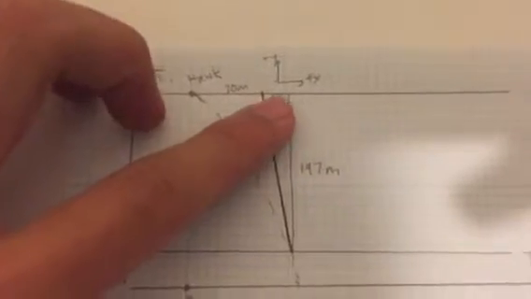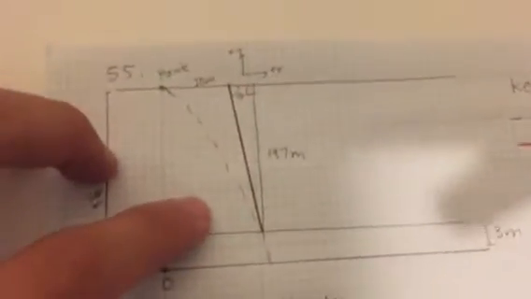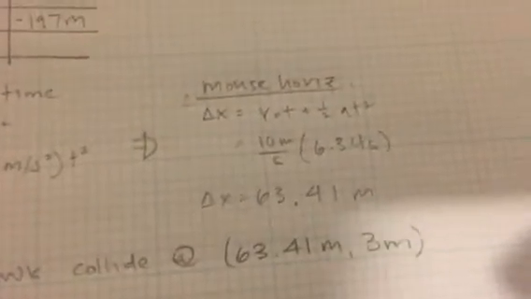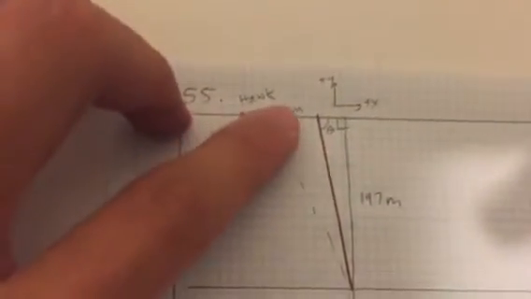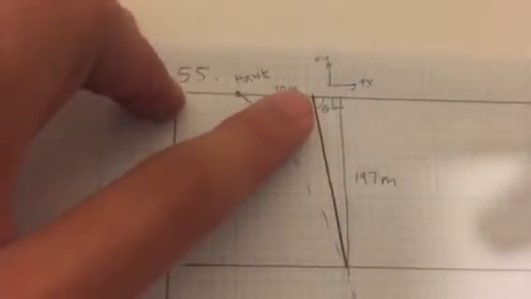The horizontal distance that the hawk covers during its descent is the total 63.41 meters that it covered horizontally over the entire course of this whole retrieval, minus the 20 meters that it covers horizontally at the beginning to where it starts its descent. So it's 63.41 minus 20, which gives you 43.41.